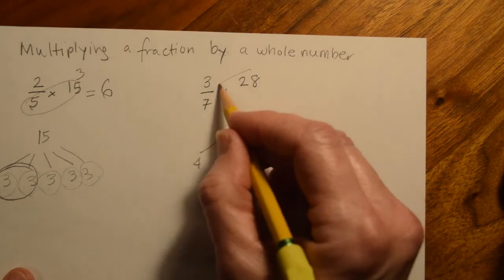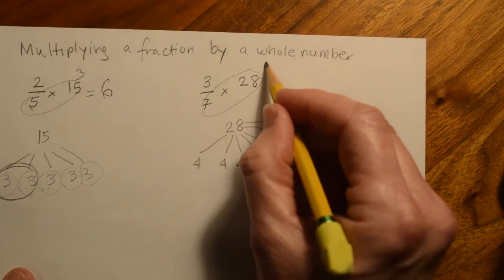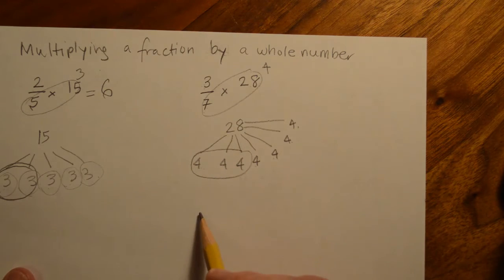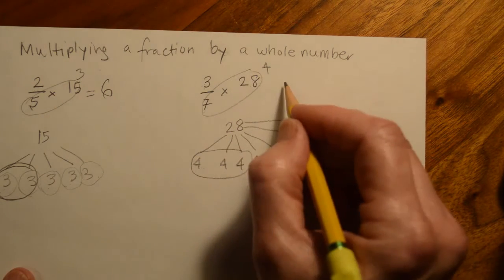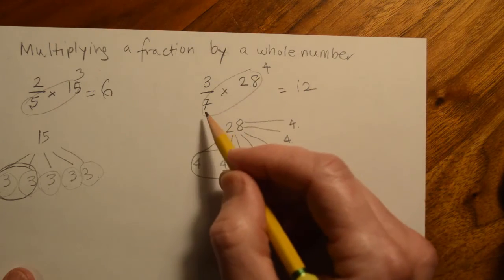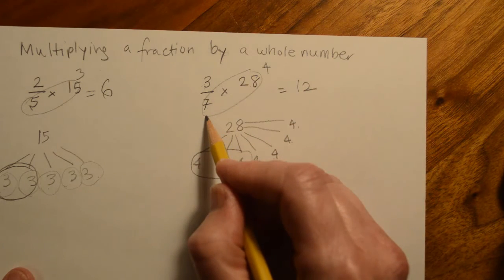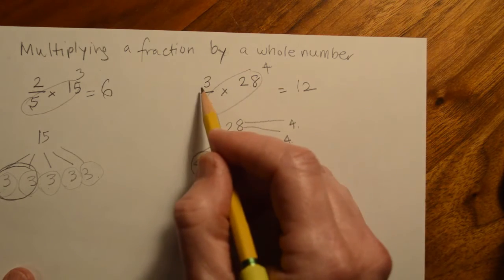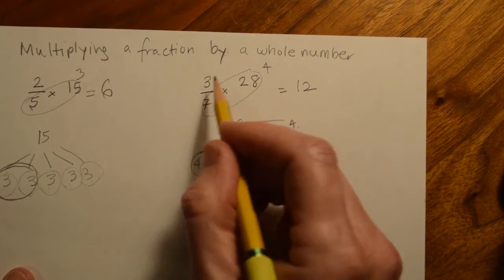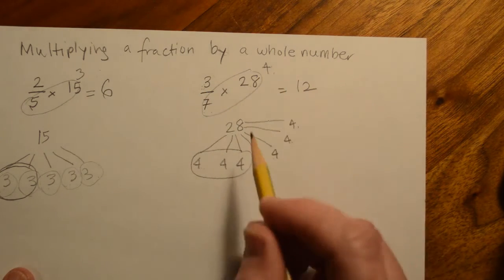Right, so this right here is 4. And then it's telling us to take 3 of those groups, right? So 3 4s would equal 12. Right, so essentially we're doing 2 things. We're dividing by the denominator, figuring out what that quotient is, and then multiplying by the numerator of this fraction, because this tells me how many groups of these I want.